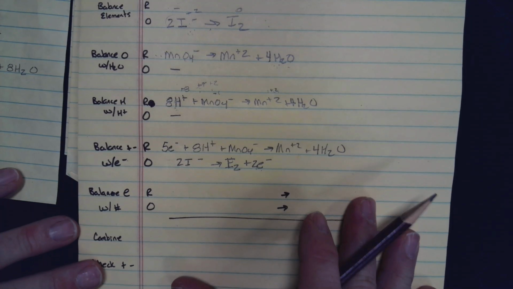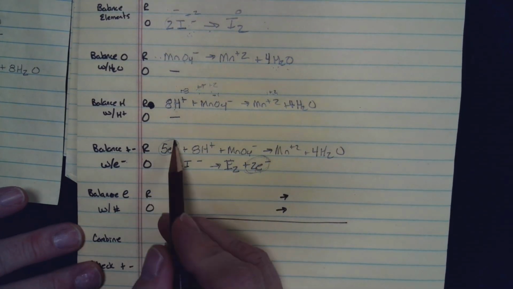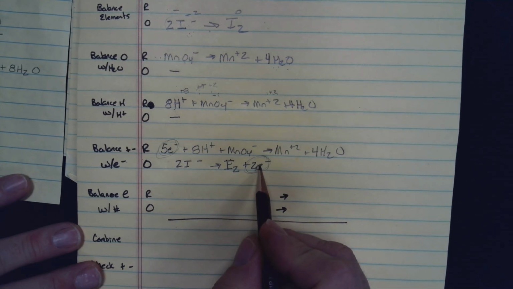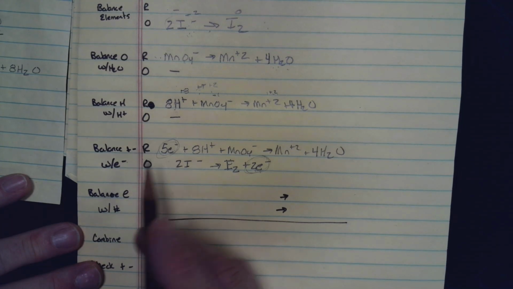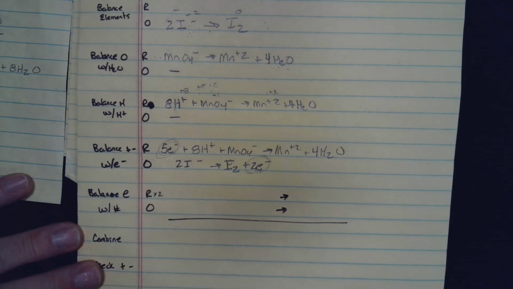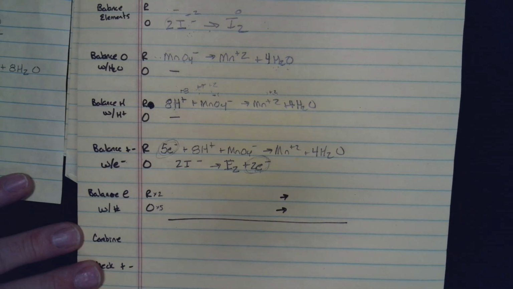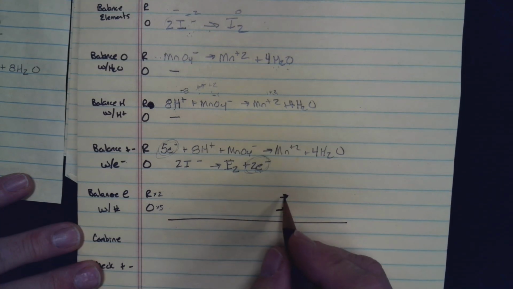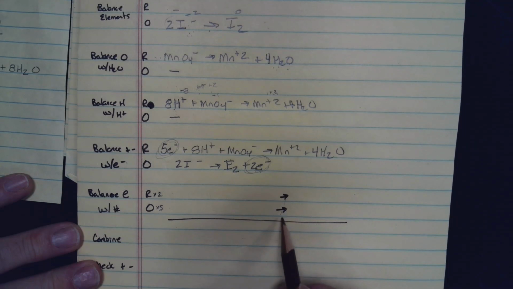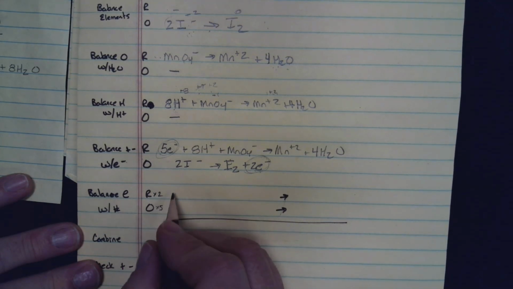Now I need to balance the number of electrons between the two half reactions together. Here, I've got 2 on my oxidation one. I have 5 on that one. So I'm going to have to take everything here times 2 and everything here times 5 to balance it out. And again, I want to set myself up for when I combine them. So I'm going to put my yield signs here together. So I'm taking everything here times 2.